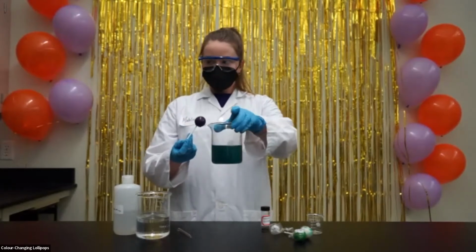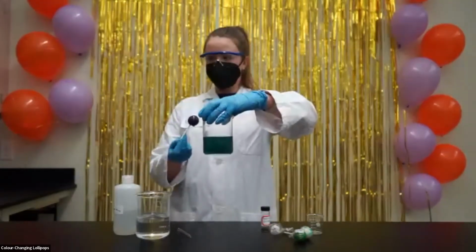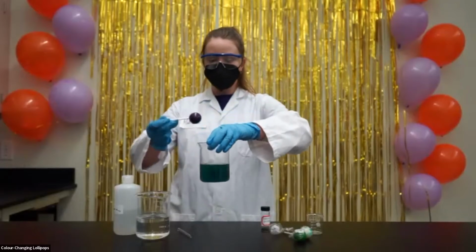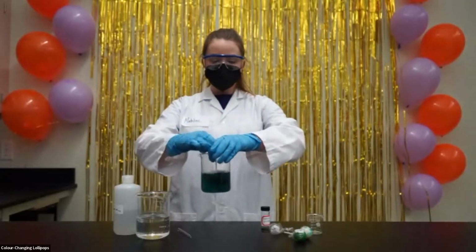You might not be able to see it too well on camera, so I'll turn it a little bit in the light. And maybe you can see this has definitely changed color from where we started. So I'm going to keep stirring.